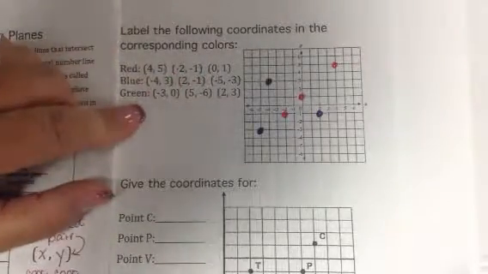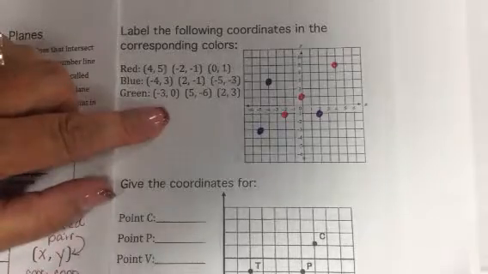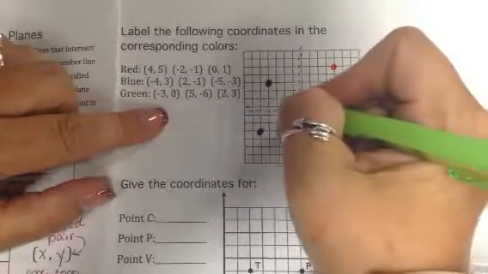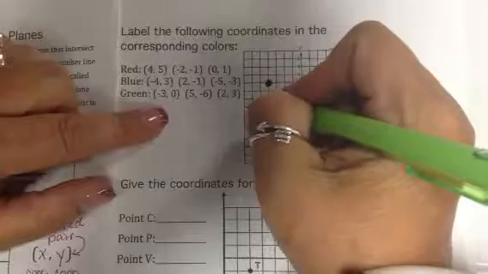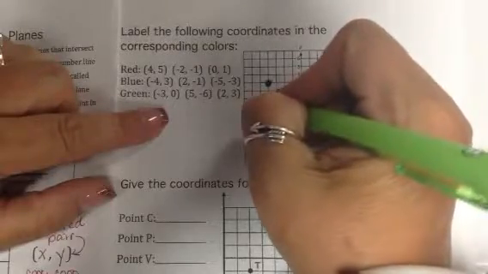Now we're going to plot the green points. We have -3 and 0, so we're moving back 3, and we're just going to stay right there because the y is at 0.